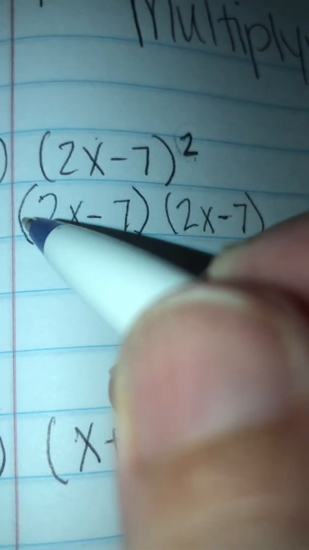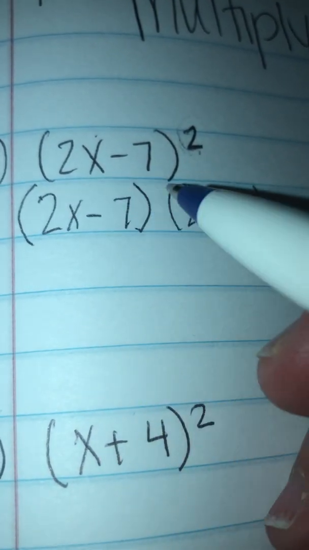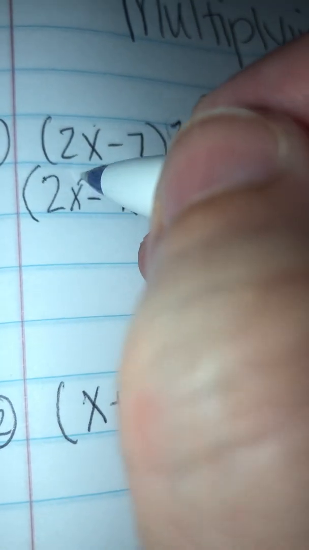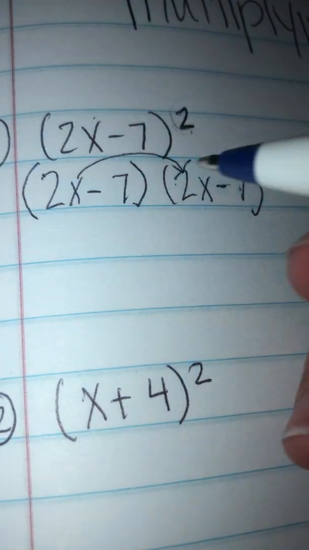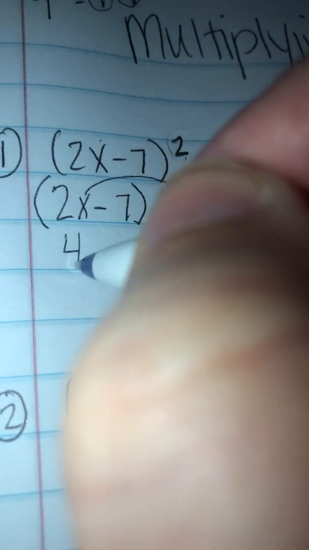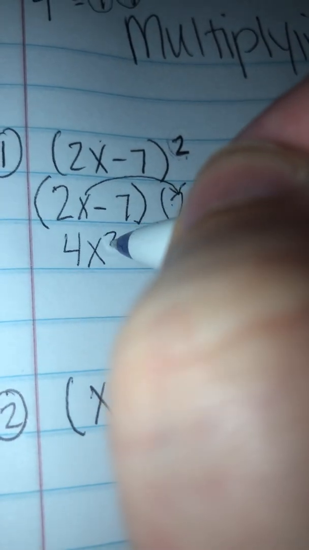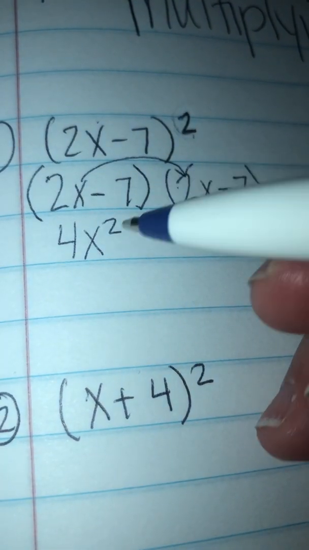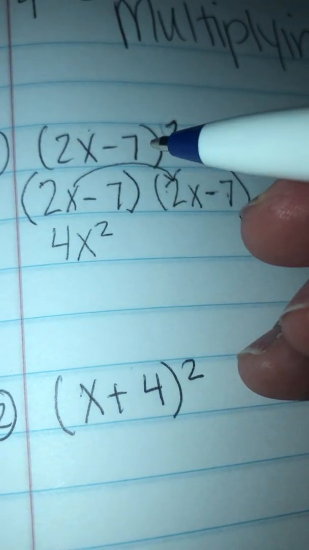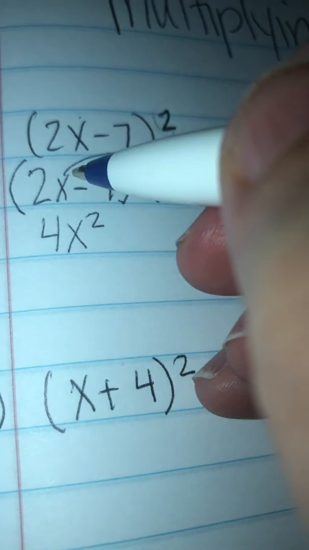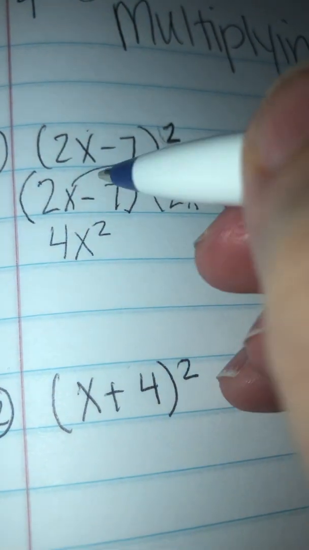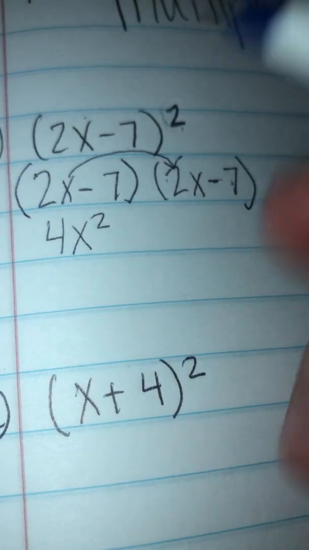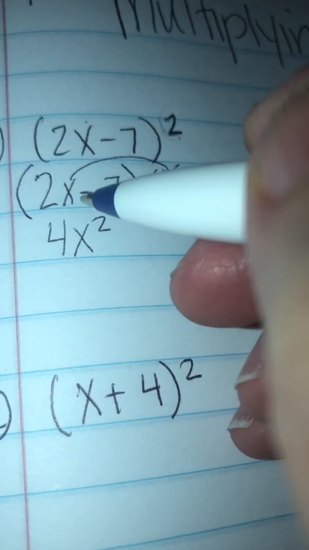So I'm going to start with this 2x right here, and I'm going to multiply by both of these terms in the second one. So 2x times the 2x over here, 2 times 2, and x times x. Again, remember, x times itself is x to the power of 2. I know we talked about adding the exponents. Whenever you have a variable by itself like this, there's an exponent of 1 there. We just don't write it because it's not necessary.